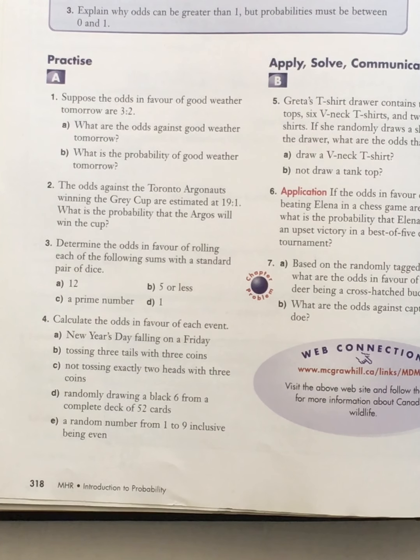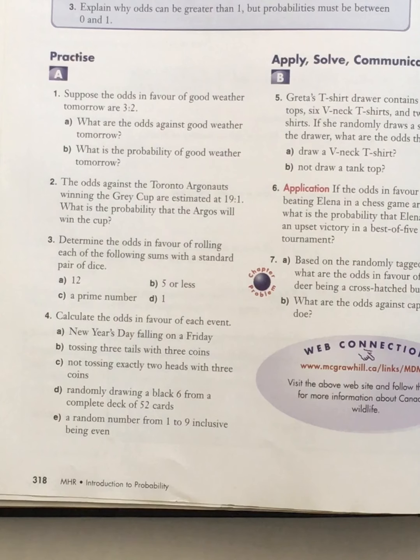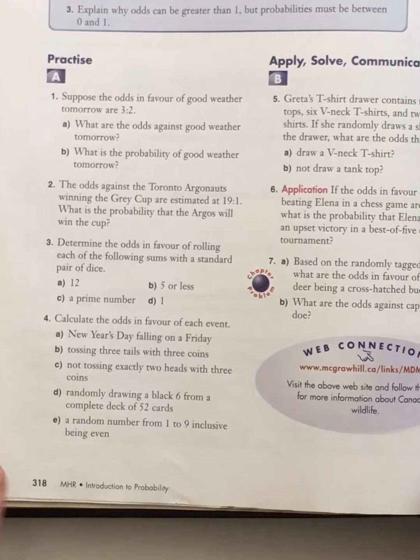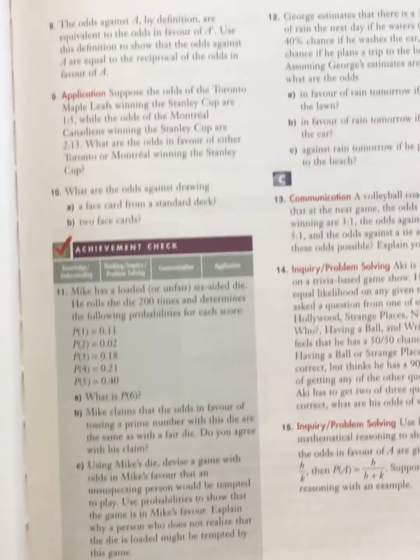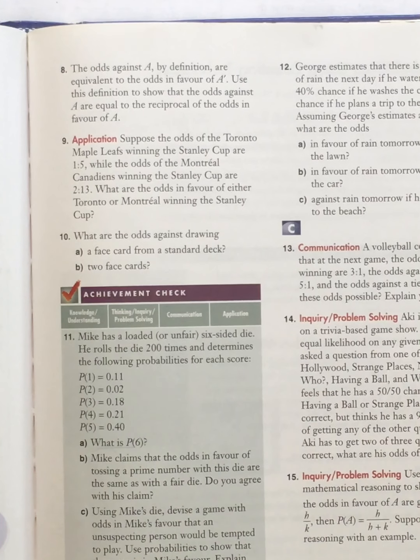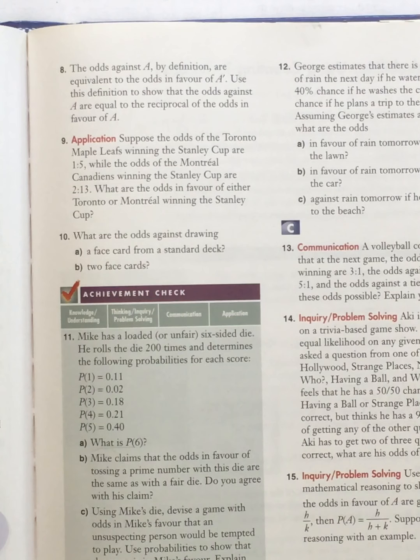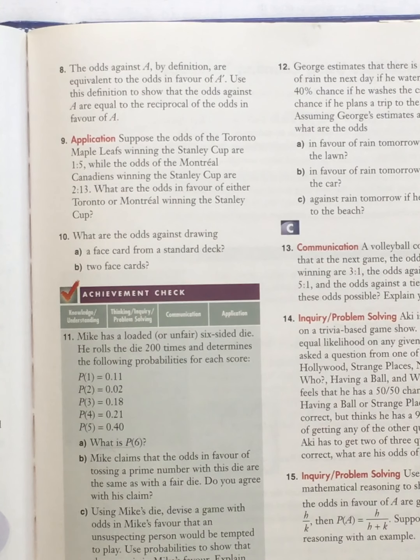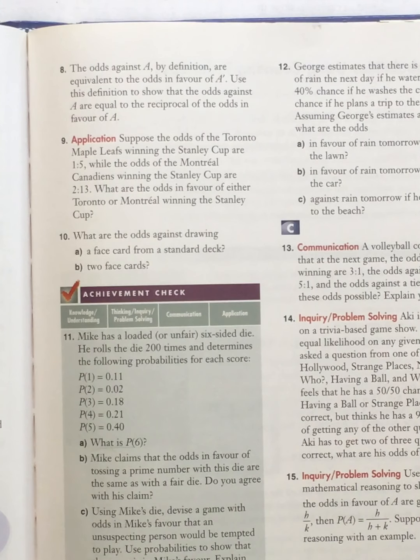The next question, I believe, was question number 9. Question number 9 is right here, and that is, suppose the odds of the Toronto Maple Leafs winning the Stanley Cup are 1 to 5, while the odds of the Montreal Canadiens winning the Stanley Cup are 2 to 13. What are the odds in favor of either Montreal or Toronto winning the Stanley Cup? So we'll do that one next. Question 15 was also asked, but I'm going to leave that for now.